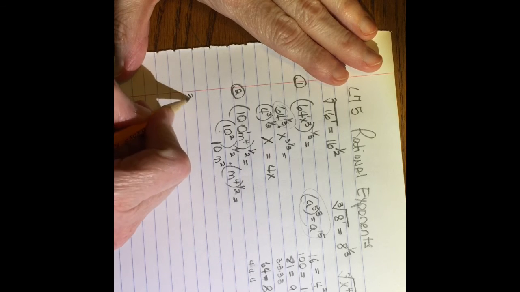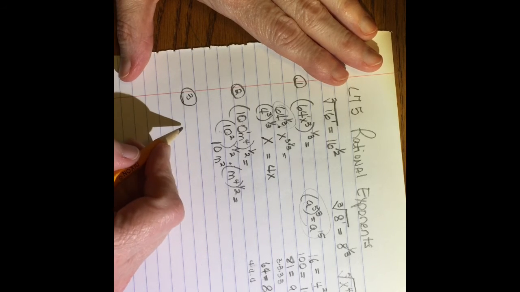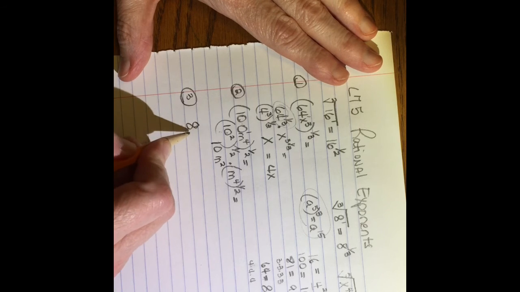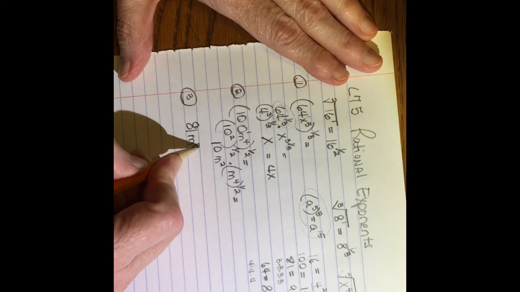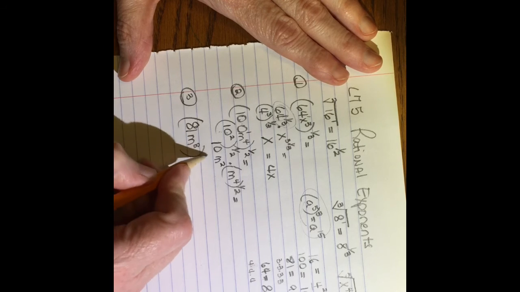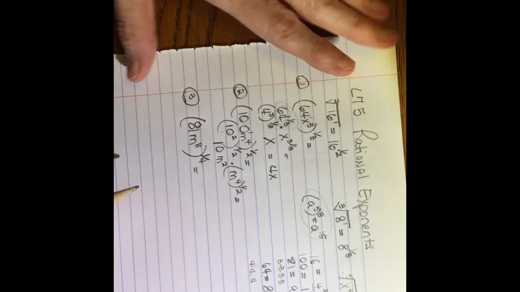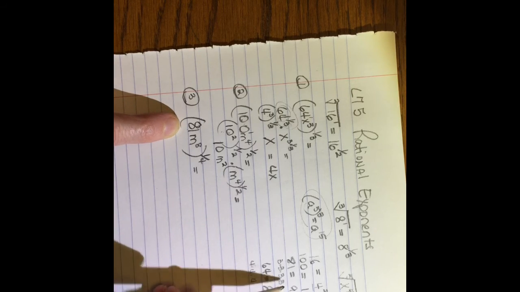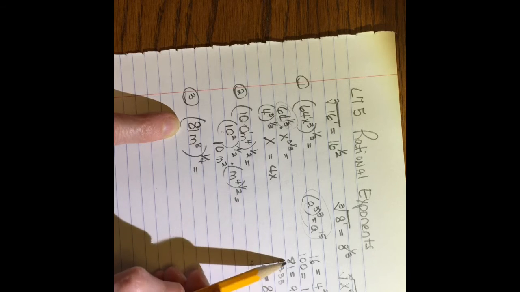Okay, number 3. Let's see what we've done. Let's do 81 m to the 8th raised to the 1/4. So take your 81 and look at it, and what can you rewrite 81 as?